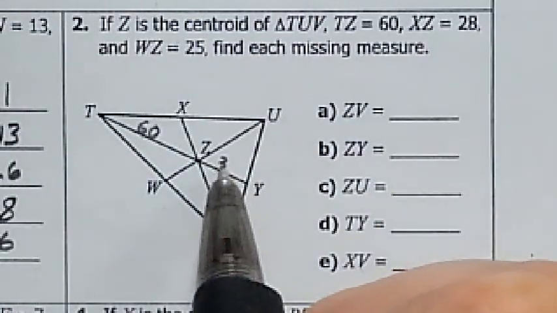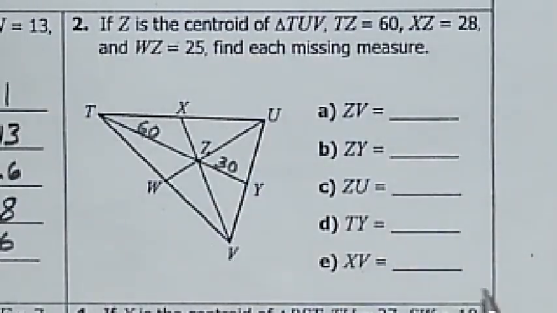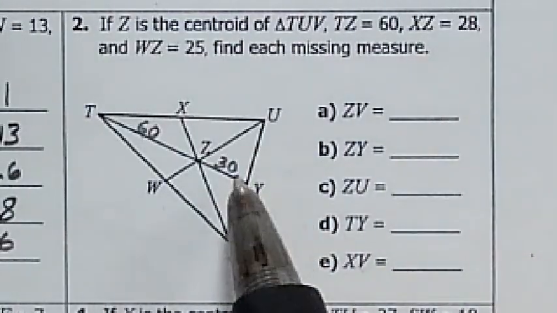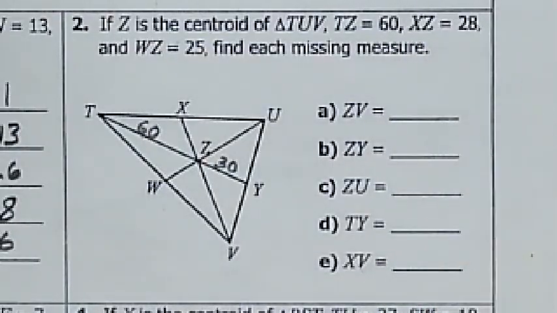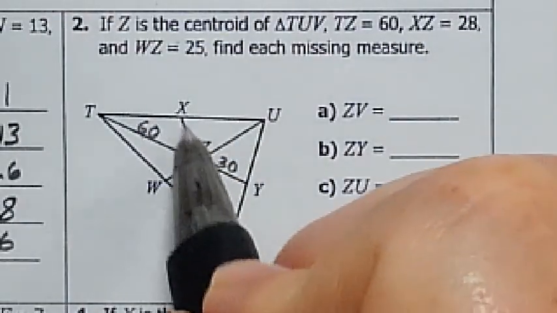If XZ is 28, label it. Well, first of all, find XZ. It's right here. That's 28. Now, if that's 28, is that the short side or the long side?